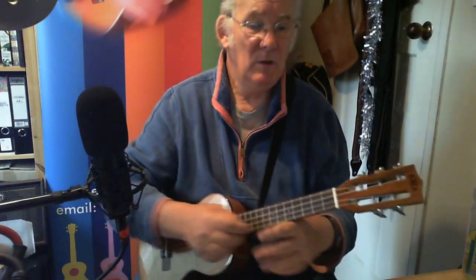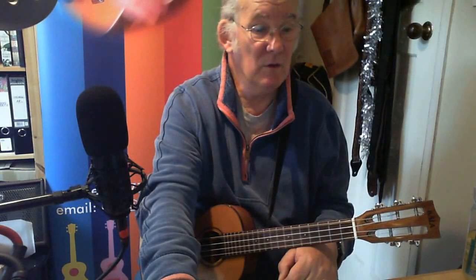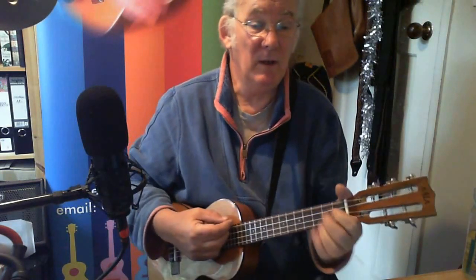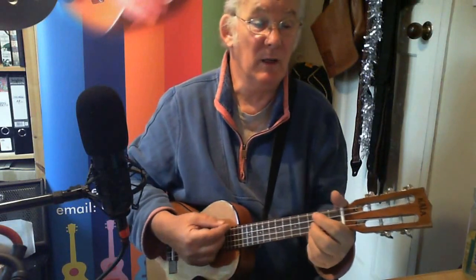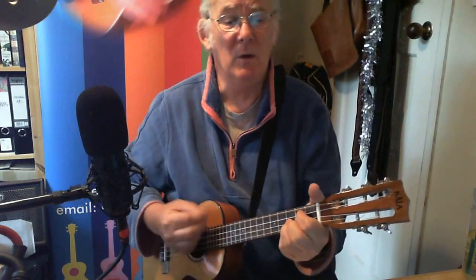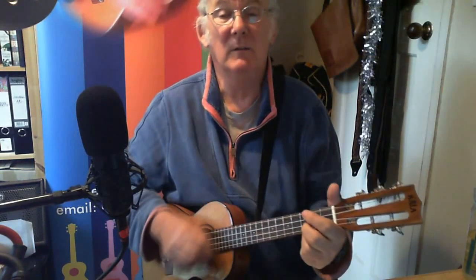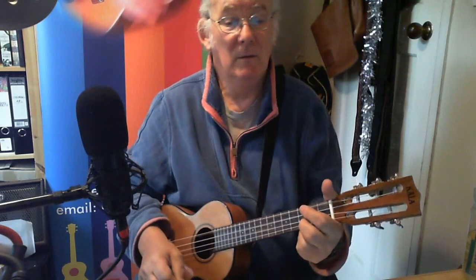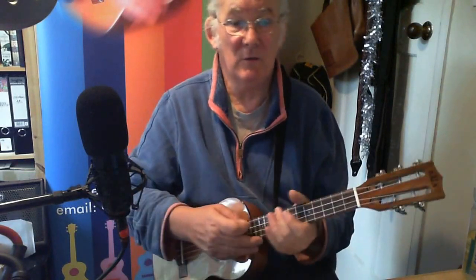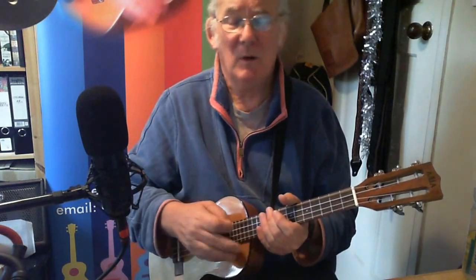Other ways you can do it is with just 2 downstrokes to signal the end of a song. For example, in A World Without Love, we have at the very end a G and a C. It's just a simple downstroke. So I won't stay in a world without love. Okay, so that's just the G and the C played as a downstroke. That's quite a simple ending.